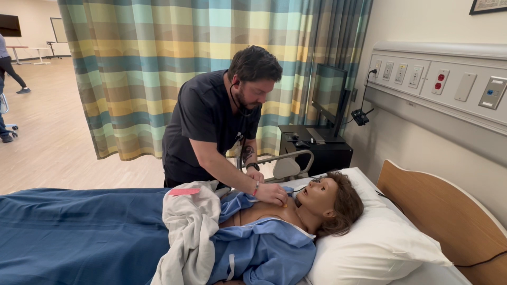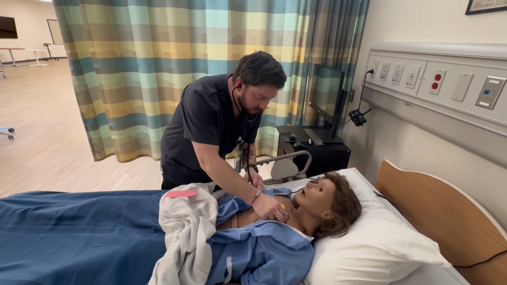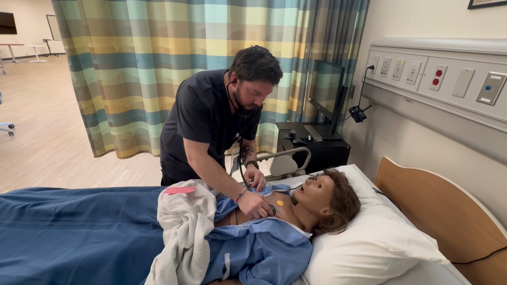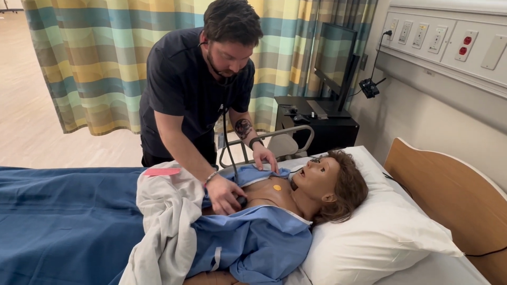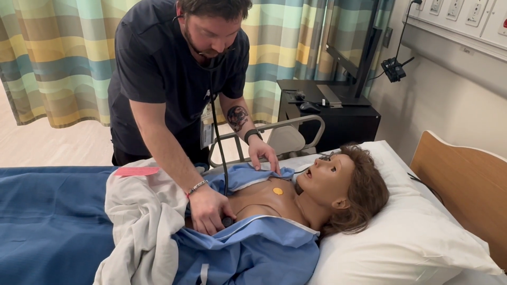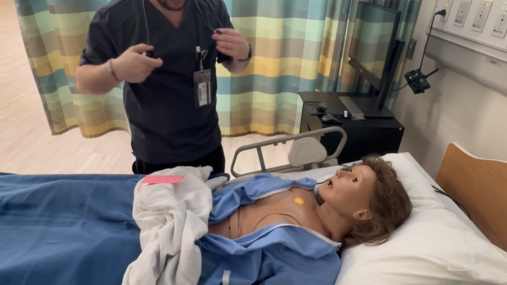So I'm going to be listening to 5 different points on the chest. And everything sounded good. No murmurs or anything was detected there.